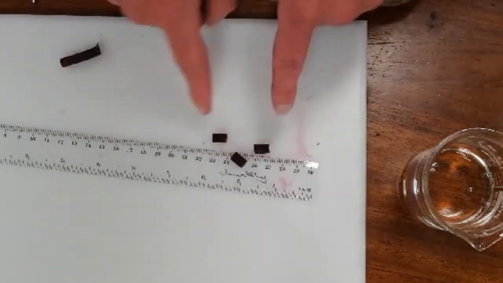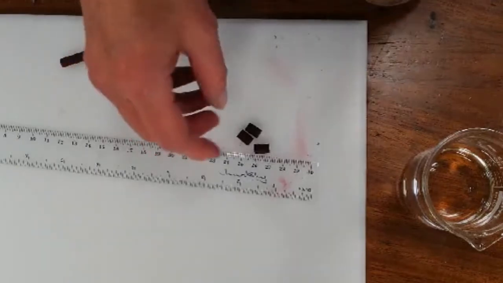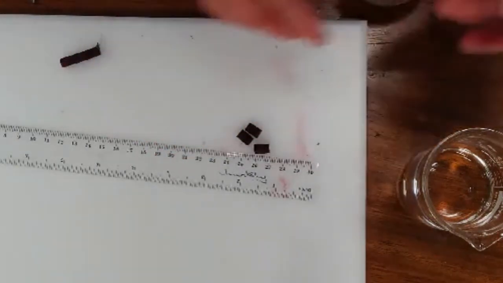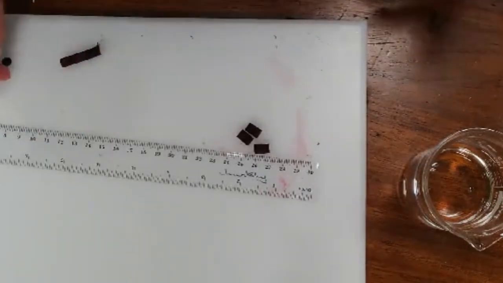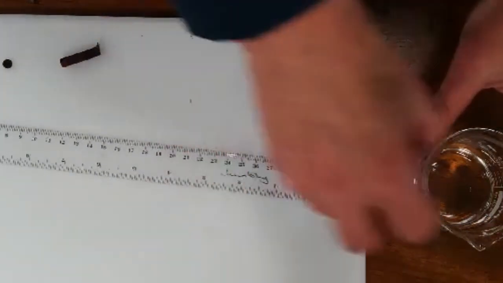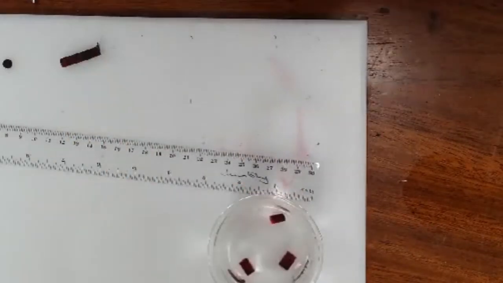And now I've got my pieces of beetroot which have got an equal surface area to each other. The next problem you can see is that it's already staining my fingers. So when I've cut the beetroot core, it's actually released some of the pigment from the cells that I've broken as I did that. So I'm going to wash the cores in this beaker of distilled water to make sure that any of the pigment that is on the outside of these cores is no longer there before I start the experiment.